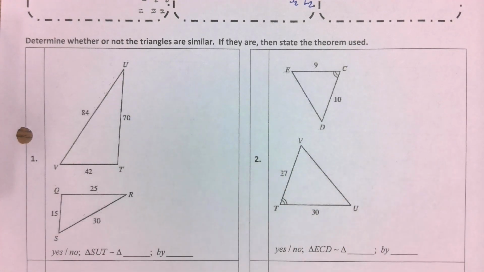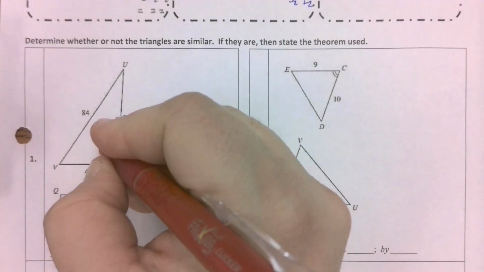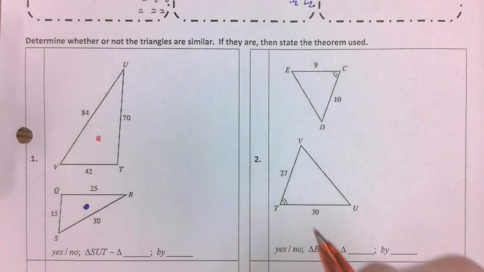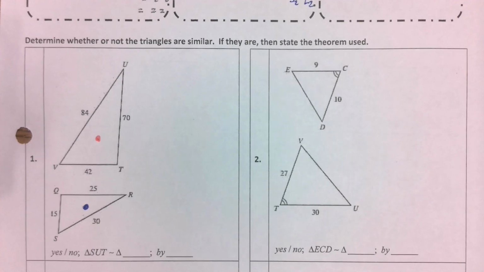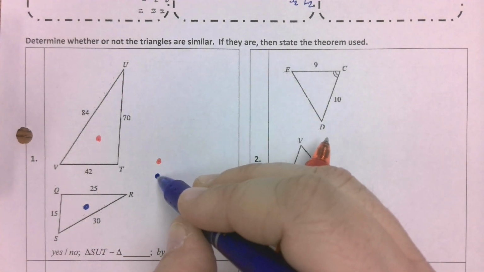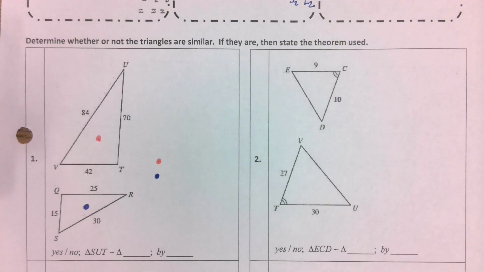I do have three sides. So I'm just going to have this one be my red triangle and this one be my blue triangle. And I'm going to do red over blue and set up my three fractions.